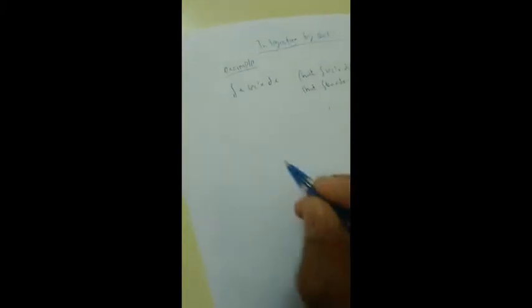For this question, we will solve this example using integration by parts. What is integration by parts? It is a method to find the integral. It has its own formula, which makes it easier to solve. First of all, how does it work?